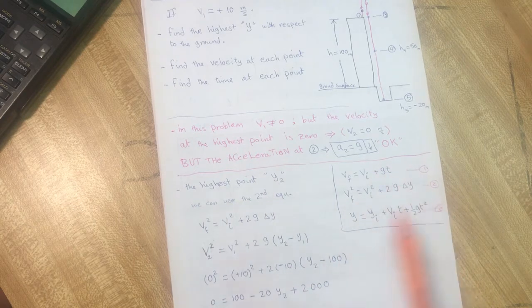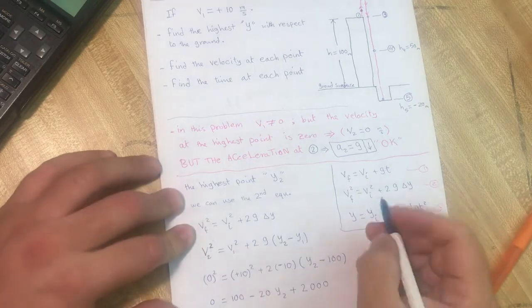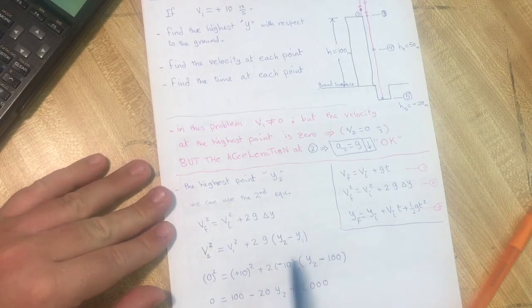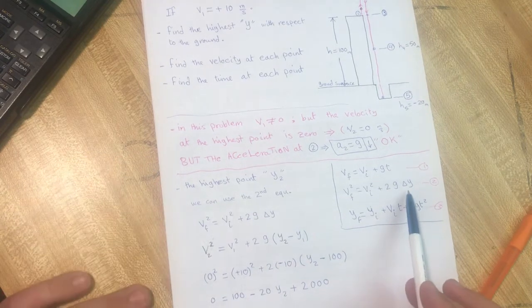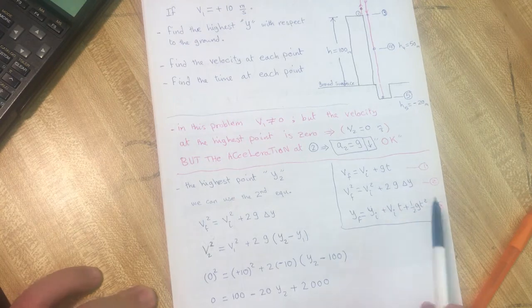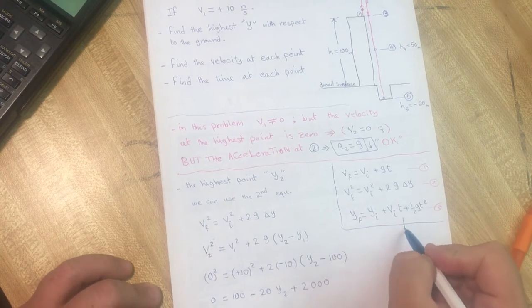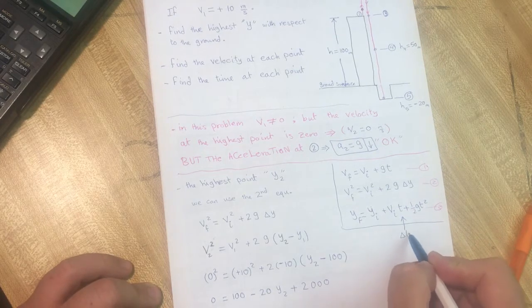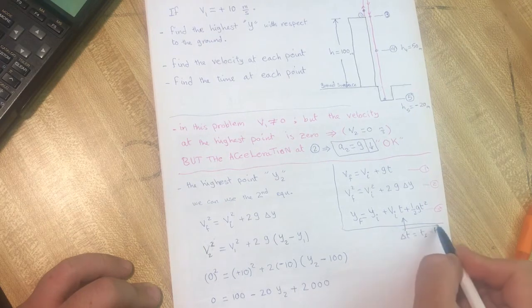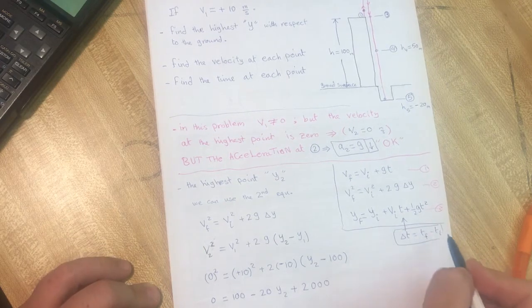I have the equations. Now I didn't name them v2, v1, or y naught. I named them v final, v initial, y final, y initial, and we also have here delta y, which is y final minus y initial. Also the time here is the time period delta t, which is equal to t final minus t initial. That depends on that part of the problem.